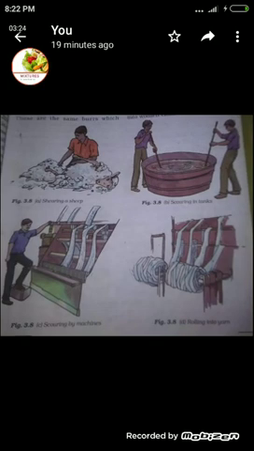Then the next process, as you can see in this diagram, is the shearing of sheep, and scouring in tanks. Scouring means the washing of the fleece. Then next is rolling into yarn. It is given on page number 27 in your NCERT book. And the last is spinning.